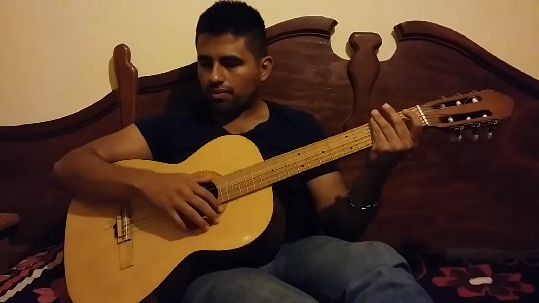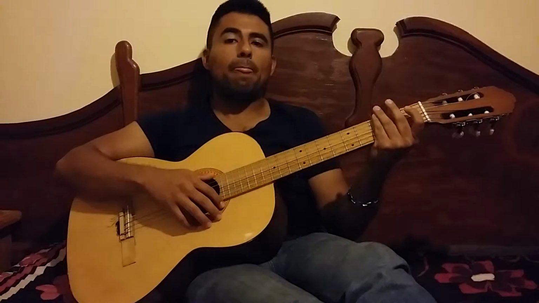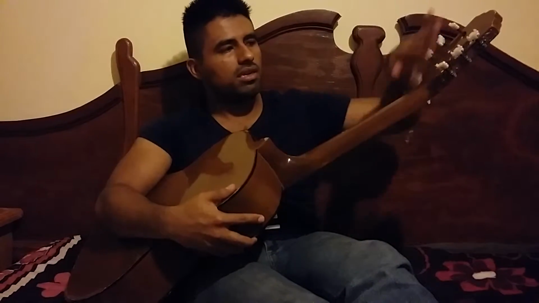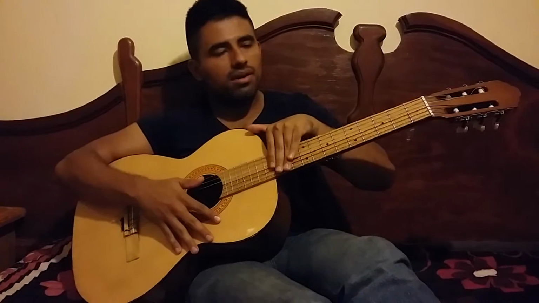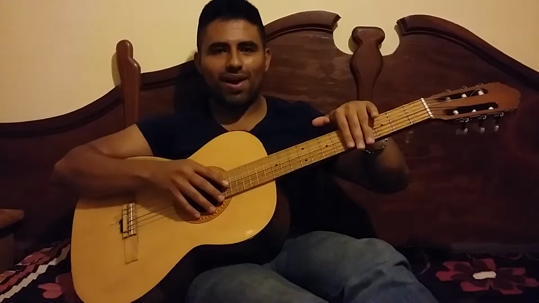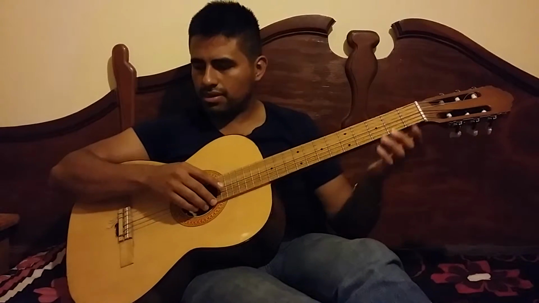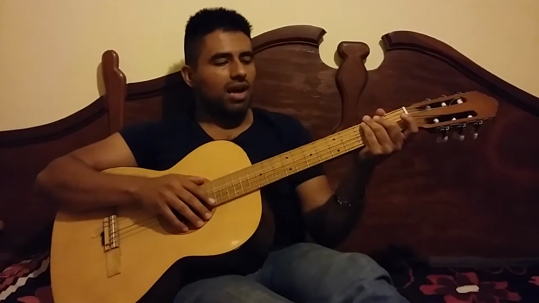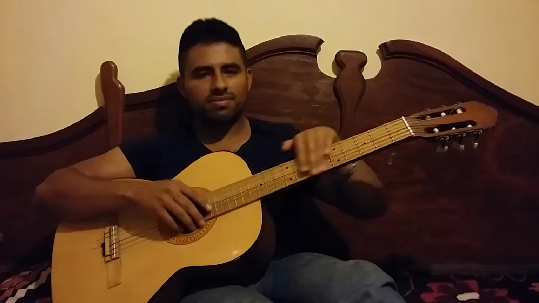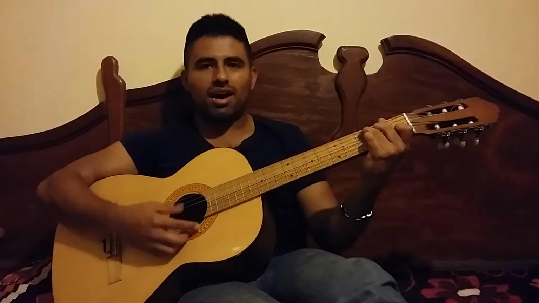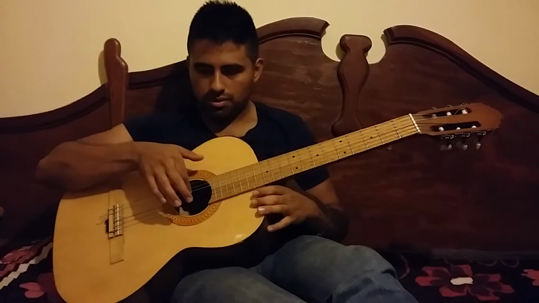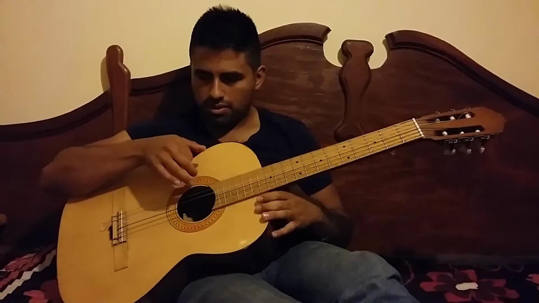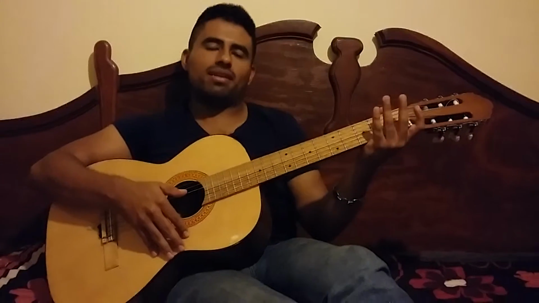Well, after that is the neck. The neck is made of wood. It is all this part that holds the fretboard, the headstock, and obviously the strings. Well, after that, these are the strings that you can see. There are six strings with different sounds, which are needed to play the guitar.